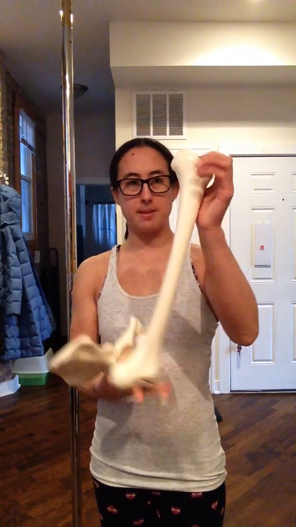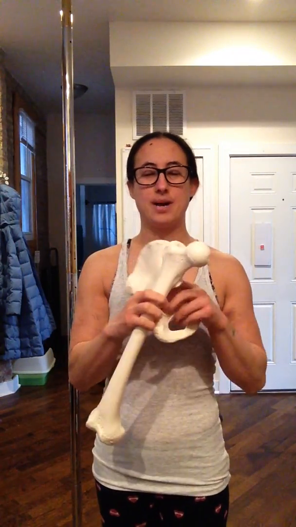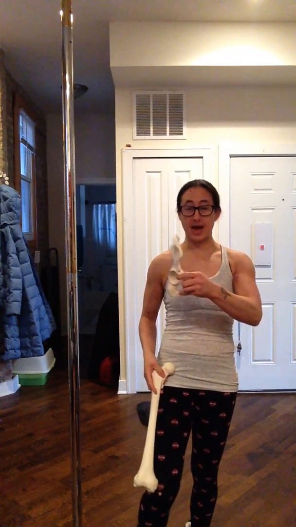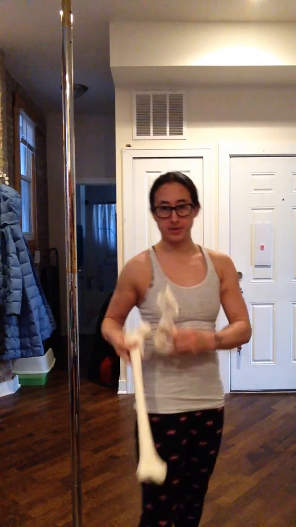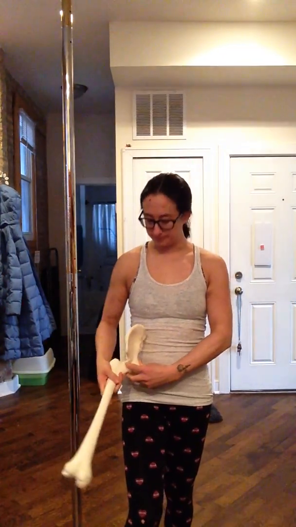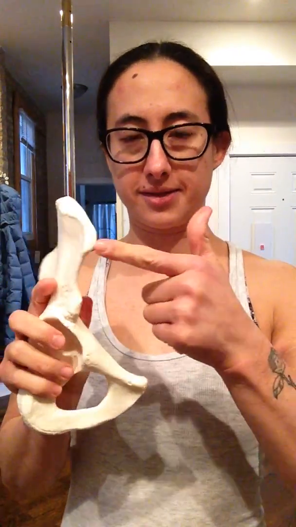Bony landmarks. This is a femur. This is your big thigh bone, okay? And then this is half a pelvis, which is your hip bone. So the femur fits inside this awesome socket joint and moves all around. The pelvis, the main landmark that I would like to talk about is this guy right here.